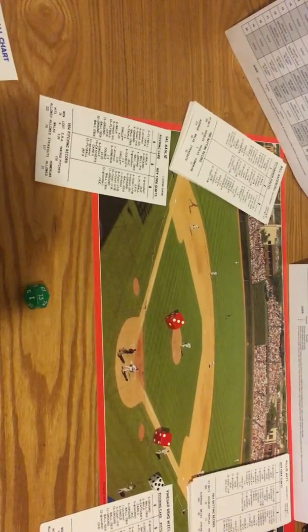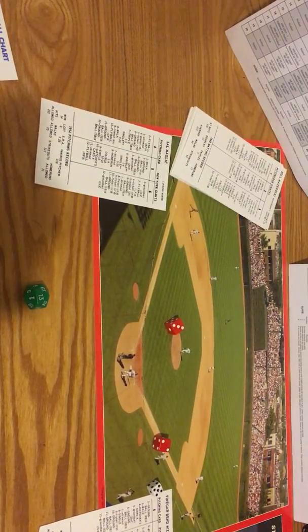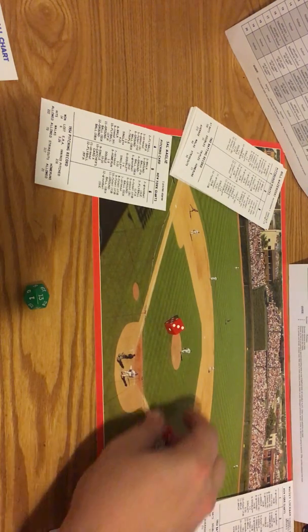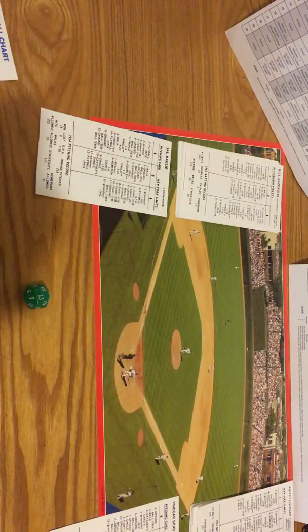Leading off the bottom of the 8th inning for the Giants will be Whitey Lockman. First, we have to do the top of the 8th inning for the Pirates because that's how baseball is played. You all know this. Mazeroski is up to bat now. Yeah, I'm keeping the pitchers in my game.